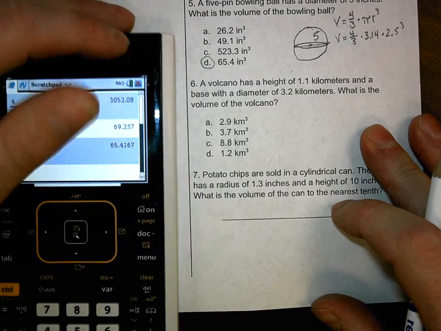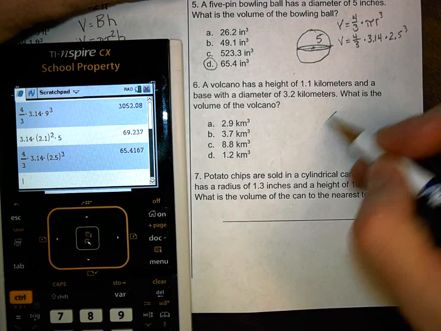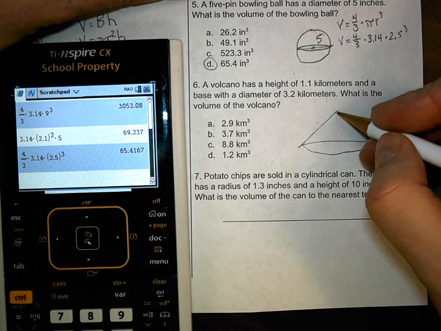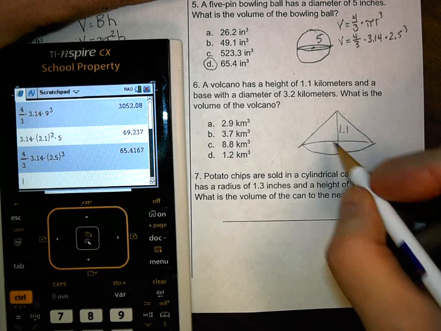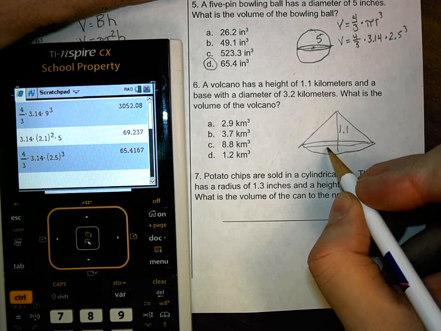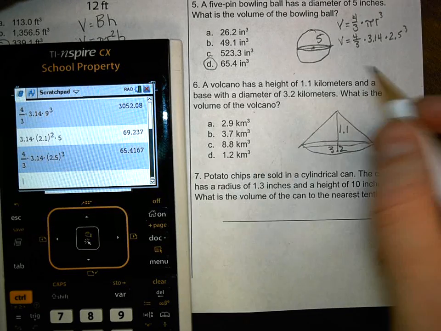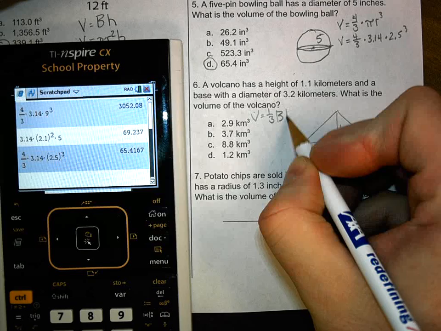Alright, let's talk about volcanoes, which are big cones. A volcano has a height of, let me draw my volcano. Yay, volcano. It has a height of 1.1 kilometers and a base diameter, that's all the way across, of 3.2. I don't really care about diameter. So the volume of a cone is 1/3 big B times height.